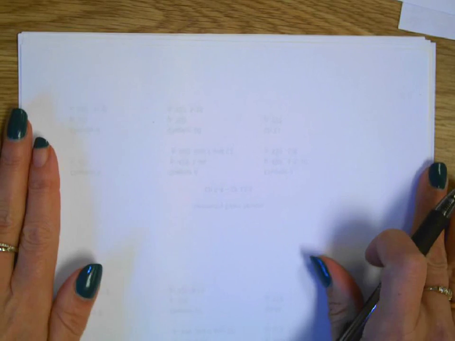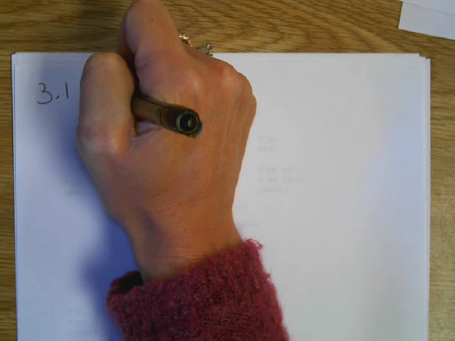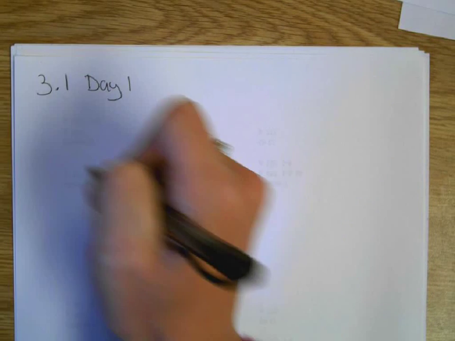Okay, we're going to start chapter 3. This is about the only easy day we're going to have in the whole chapter, so enjoy it. So we're going to do 3-1 day 1. The whole chapter is on probability. Like I said, it starts out kind of easy and then gets challenging.